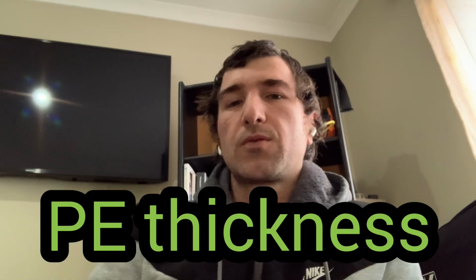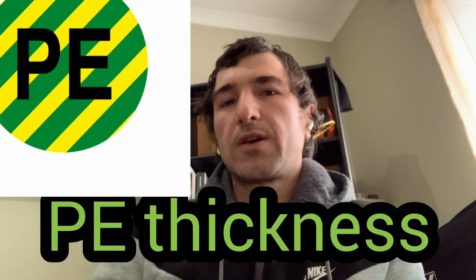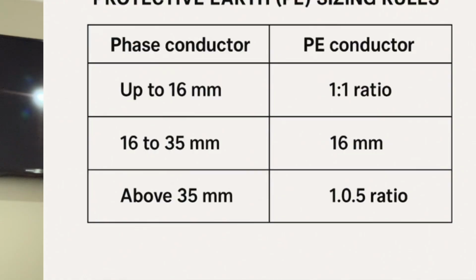Hi guys, I just want to go through a quick brief discussion on earthing conductor thicknesses in South Africa. The standard states that we are allowed to use a 1-to-1 ratio up until 16 millimeters squared. From 16 to 35 we use 16 millimeters squared, and then from 35 and up we use a 1 to 0.5 ratio, meaning that if your phase conductor is say 70 millimeters squared, then you use a 35 millimeter earth.